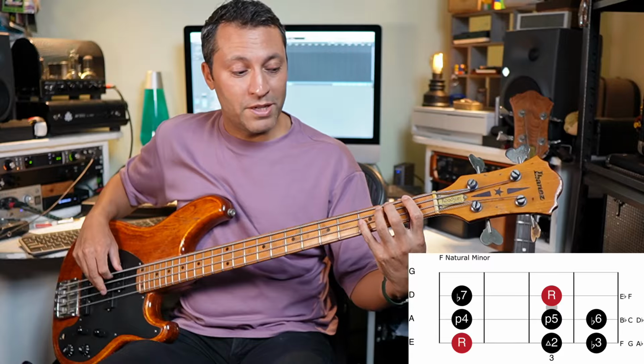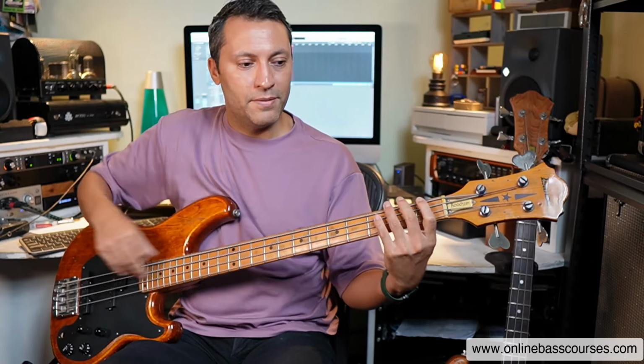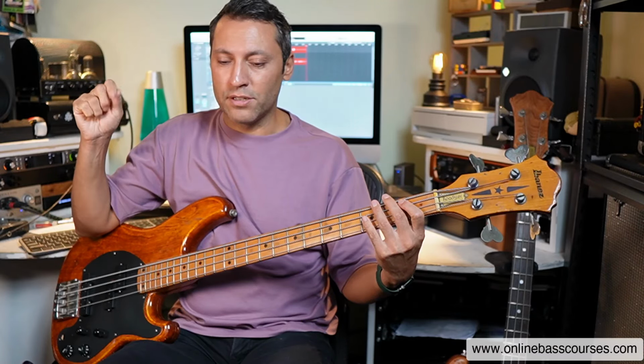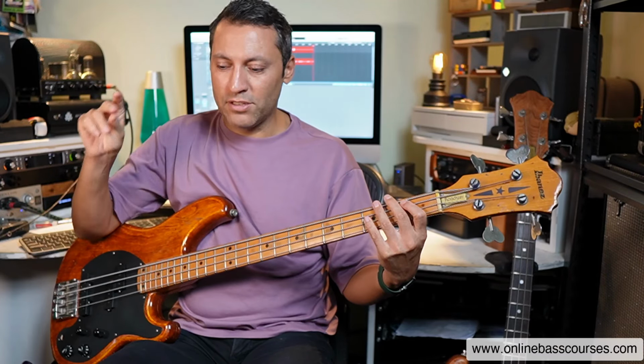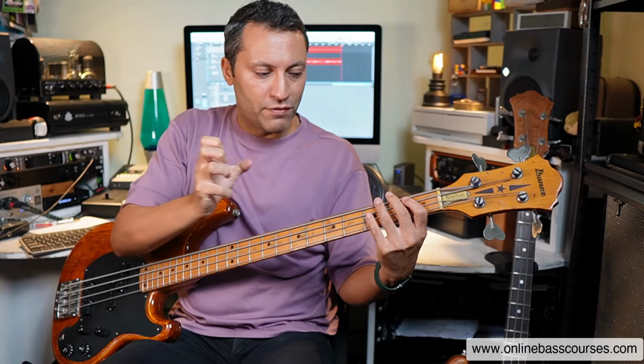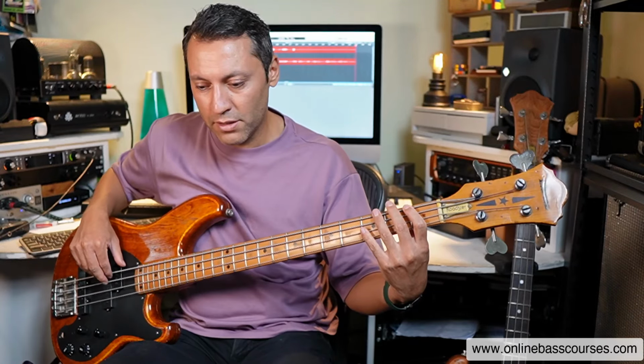Very randomly, just going to different notes within that key, okay? I don't have any backing tracks for this lesson, but in my head, that's the speed I went, and I'm subdividing. You need to work on your sense of rhythm and technique to be able to bring all of these things together and improvise freely. You can practice all those things.